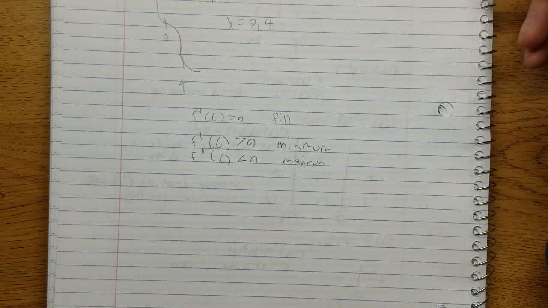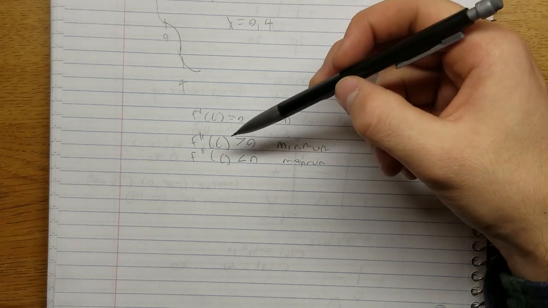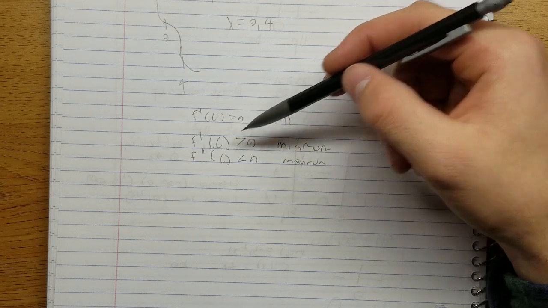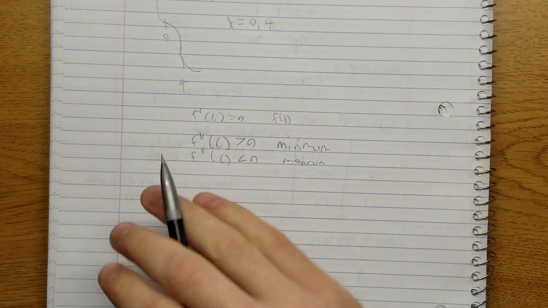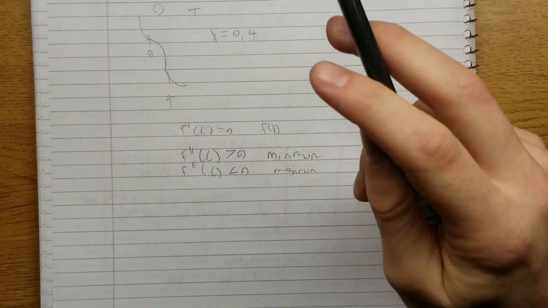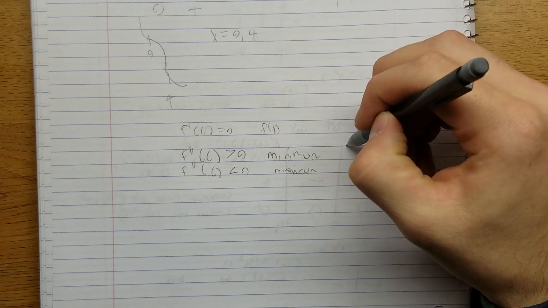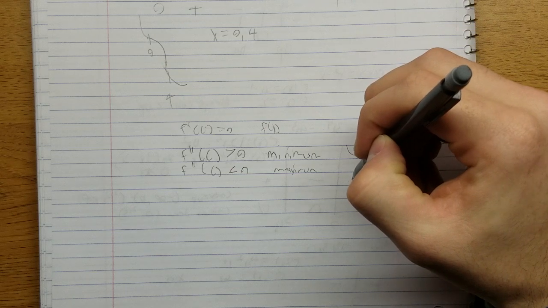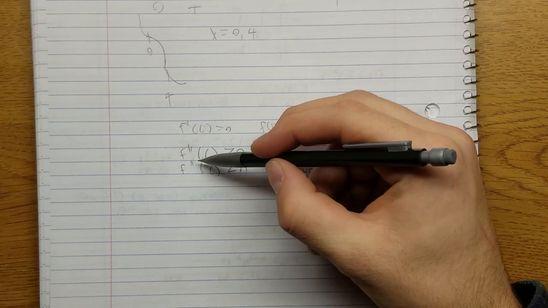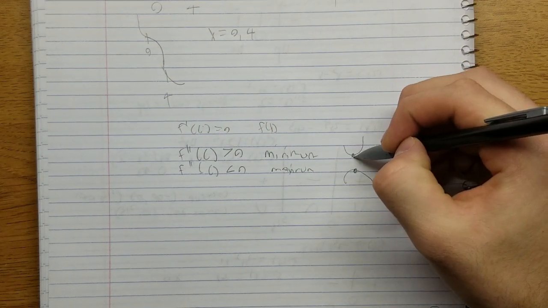This goes back to what I said at the beginning, when we found that if f prime of x is increasing, it is concave up, and when it is decreasing, it is concave down. So if you look at these graphs, we would have a maximum here and a minimum here.